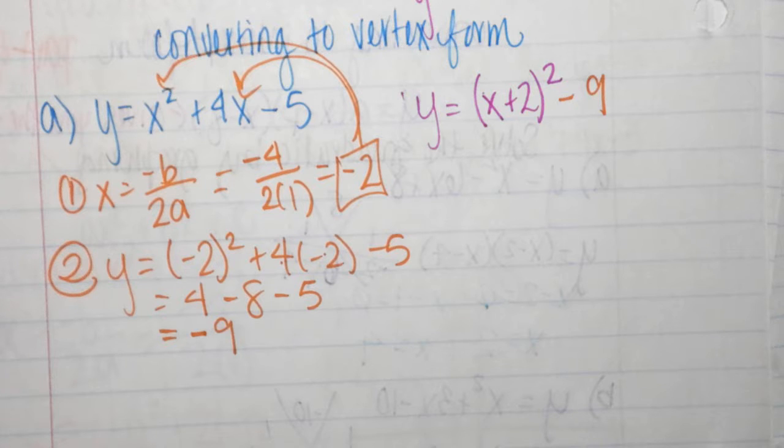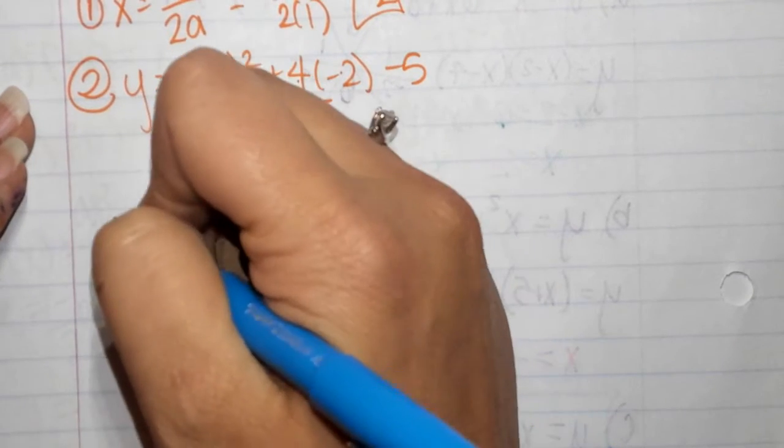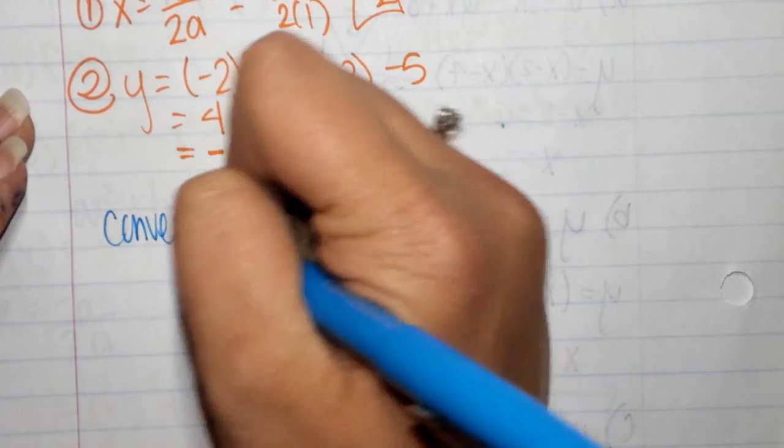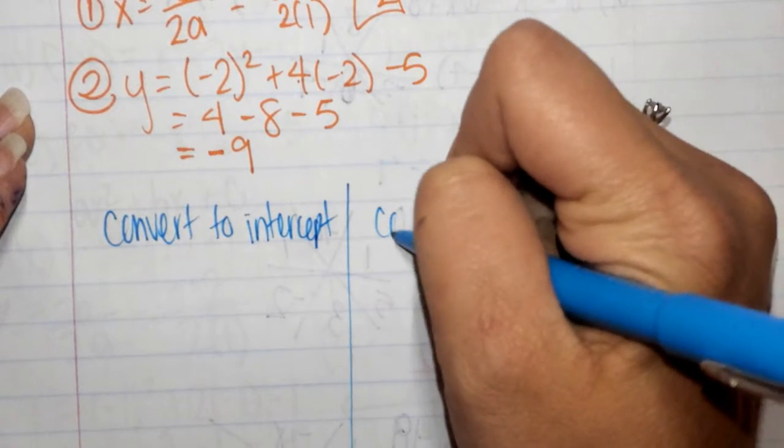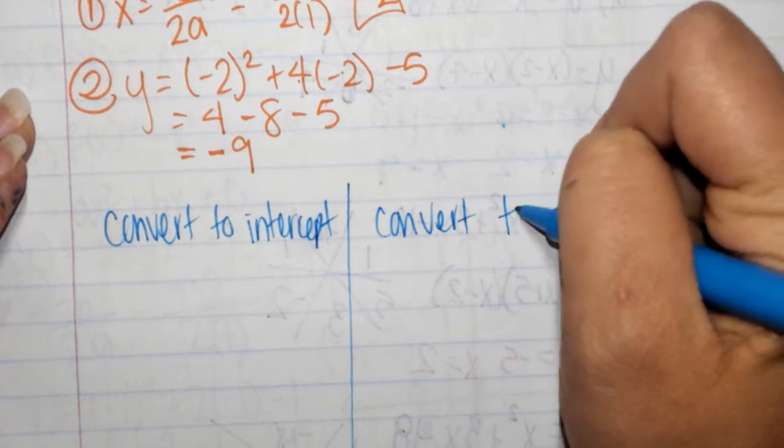Now you can split a piece of paper in half to write your quiz on. You only have 2 questions. One side is going to say convert to intercept form. The other side says convert to vertex.